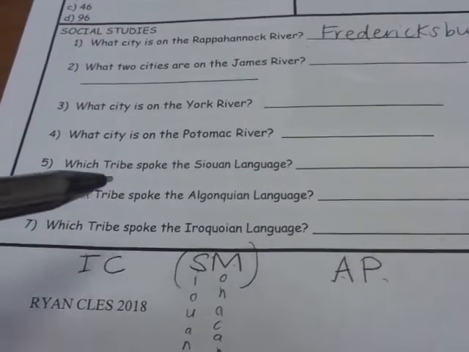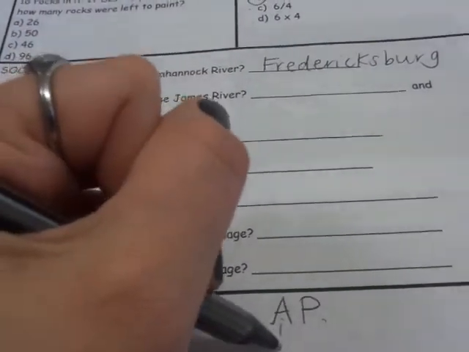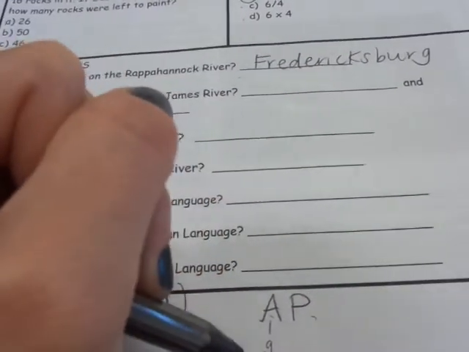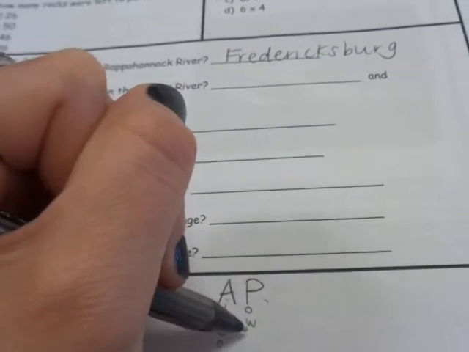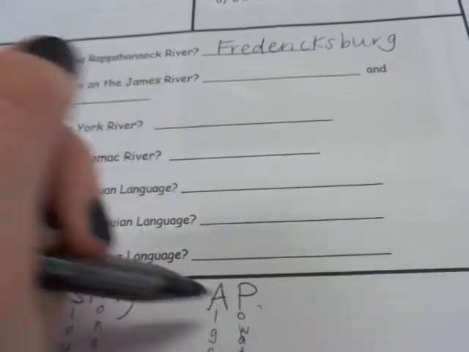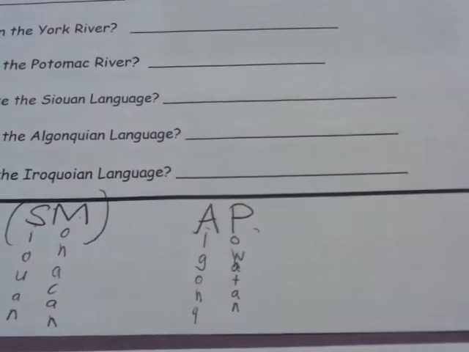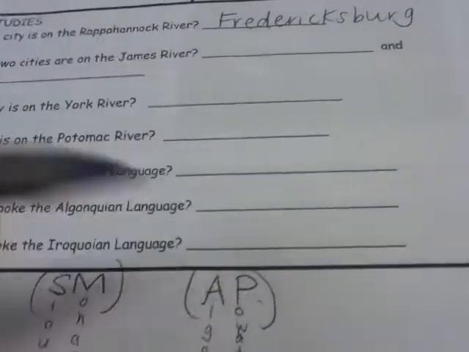Number 6, which tribe spoke Algonquian language? Well, let's look for the A. So this is Algonquian, okay? And the tribe that spoke it was in the coastal plain region, and it was the Powhatan Native Americans, the Powhatans. That was where Pocahontas was from. And as you can see, those are kind of grouped together.